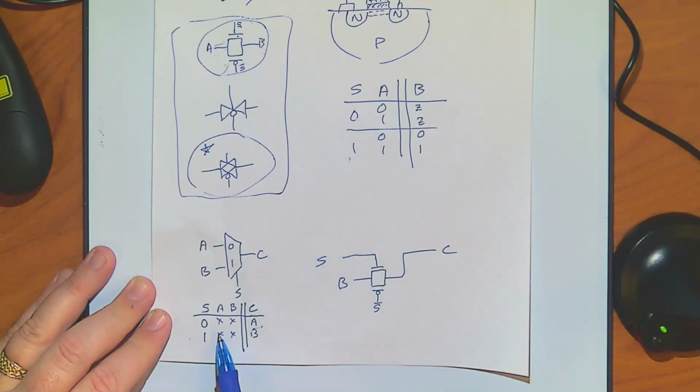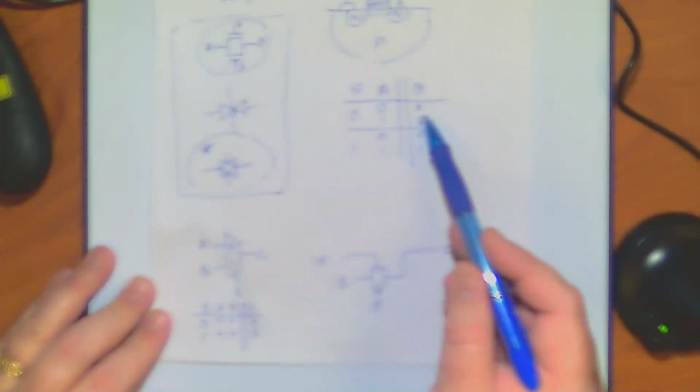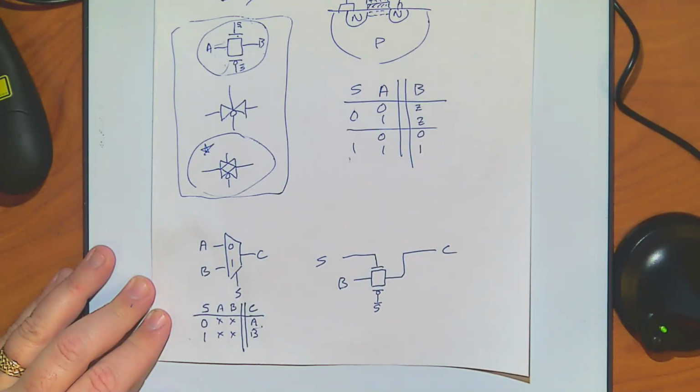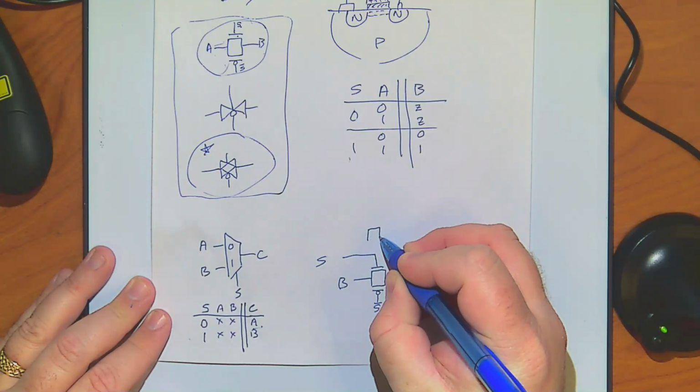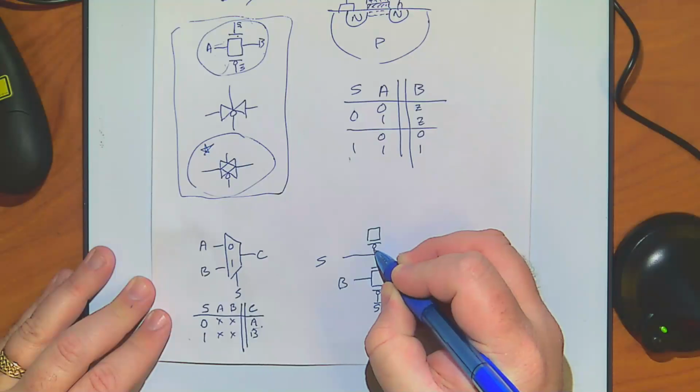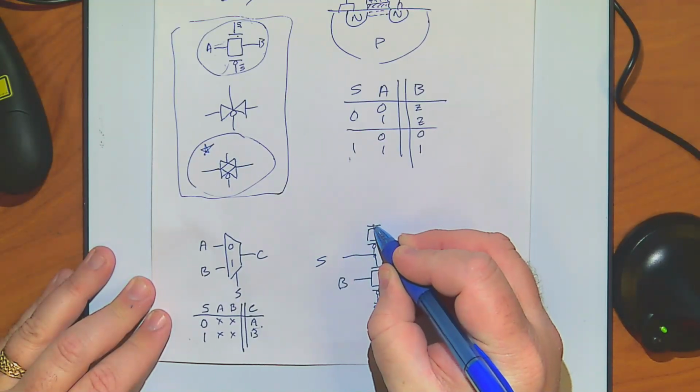And when S is 0, when I want A to come through, this doesn't contribute anything. It's completely disconnected, so it does nothing. It's like a pulled wire. It's an open circuit. So it's irrelevant that it's there. So how could I do my second part of this circuit, this upper one? S is 0, I get A. Yeah, consider I take this same circuit and now I hook it this way.